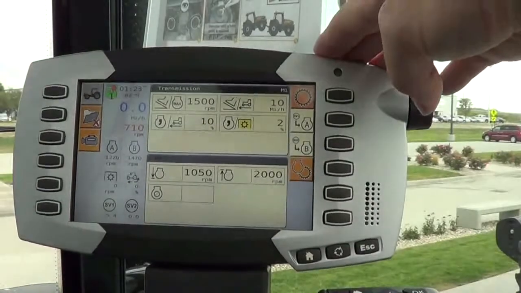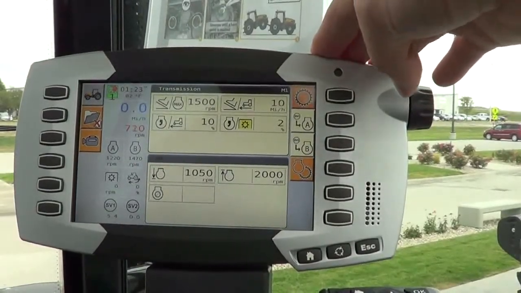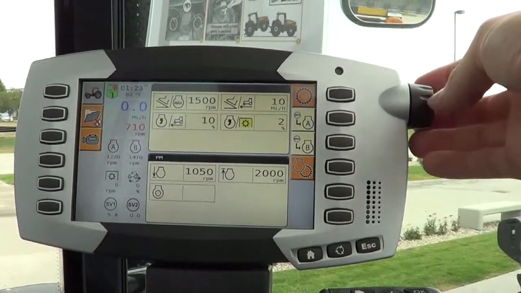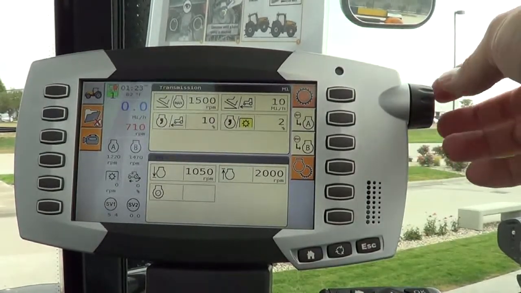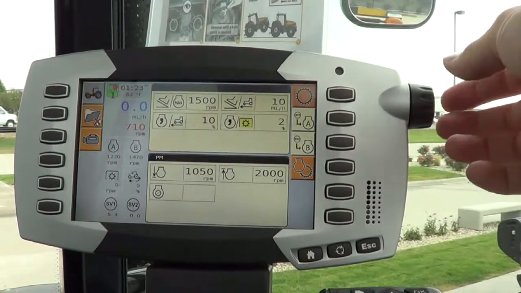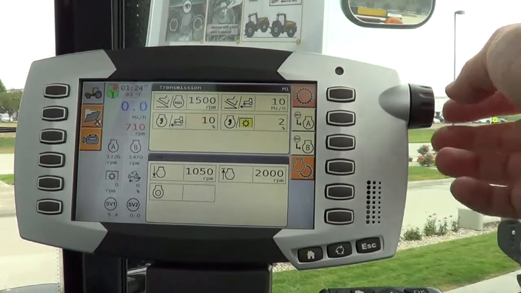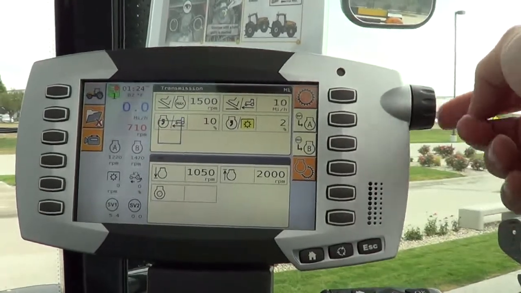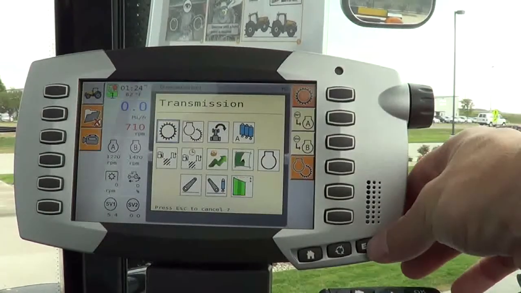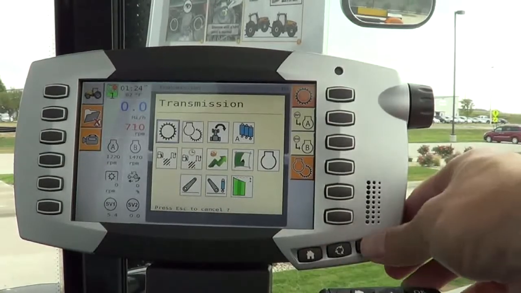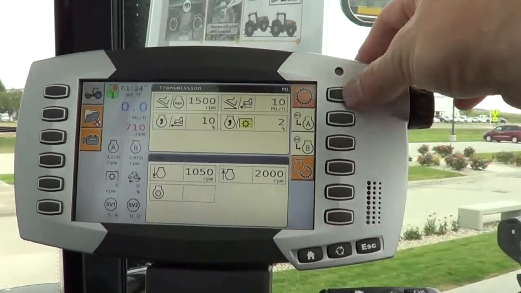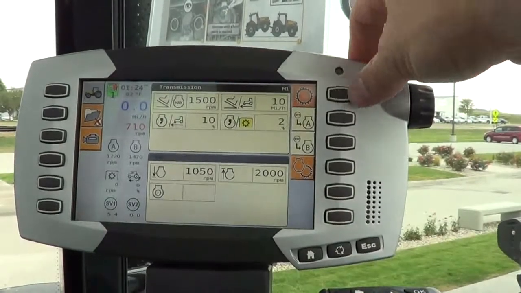I'm going to walk through the TMC of a MT665D today. TMC, there's a number of ways you can navigate through it. I'm going to use the scroll wheel on the side mainly. You can scroll it to select what screen you want to go to and then push it in to select that screen. You can also use the buttons down here to escape. Your soft keys on the side will also let you select.